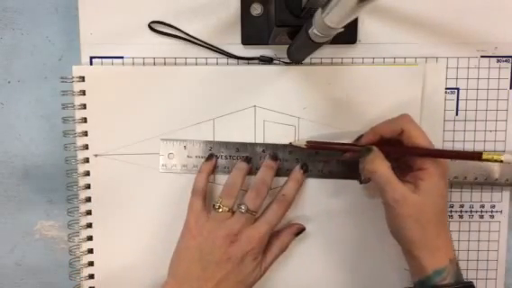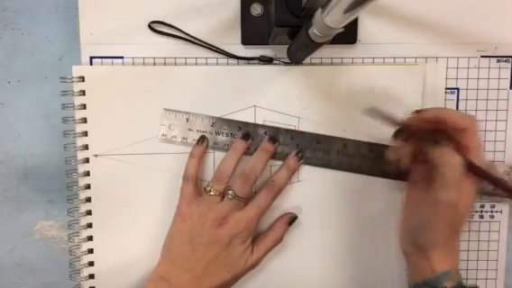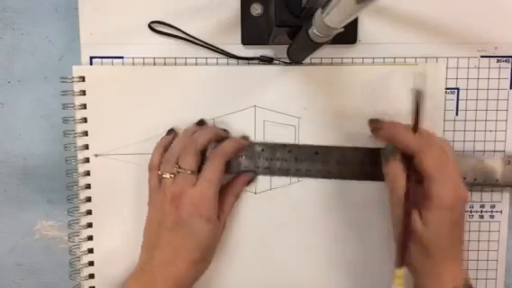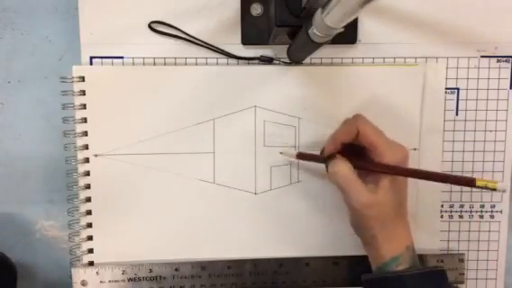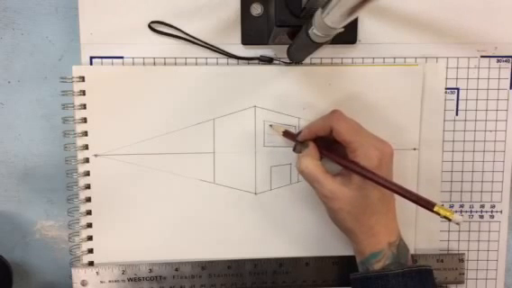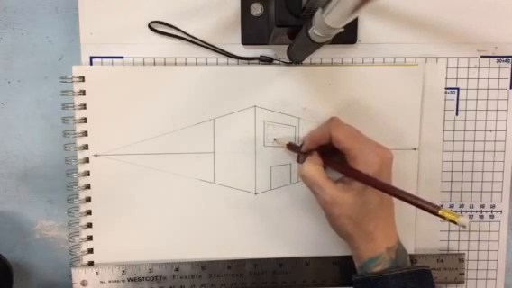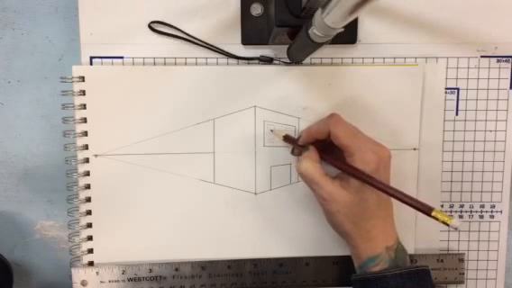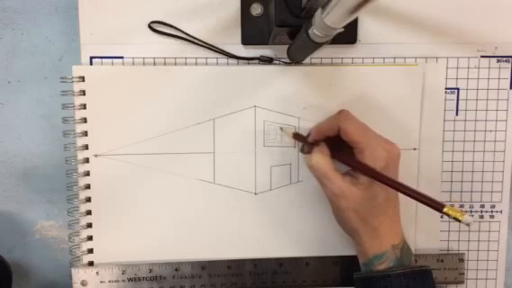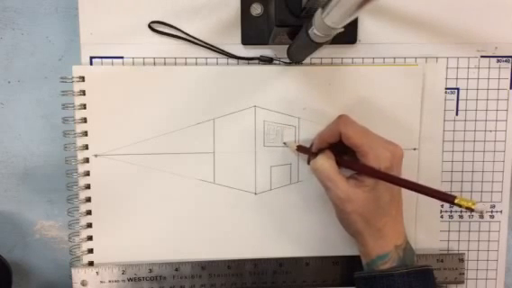So I might go ahead and just put some little guidelines in to remind me that the tops and bottoms of the letters need to be in perspective, but the sides will again be straight. So it's kind of weird. Also, as it goes back, it gets a little bit smaller, right? So keep those lines straight, and then you can get kind of closer.